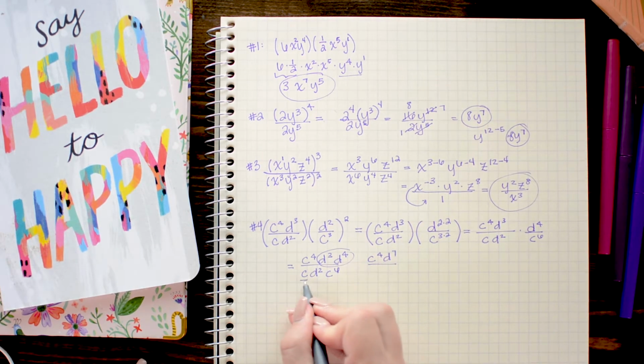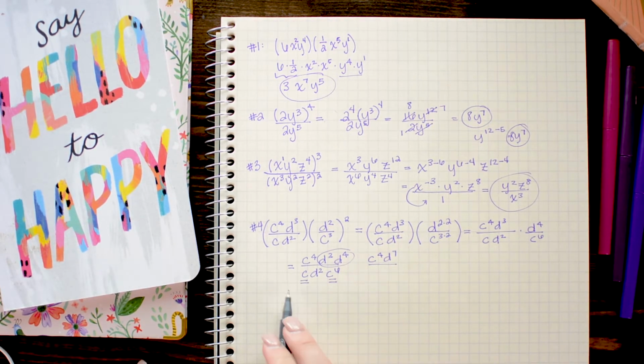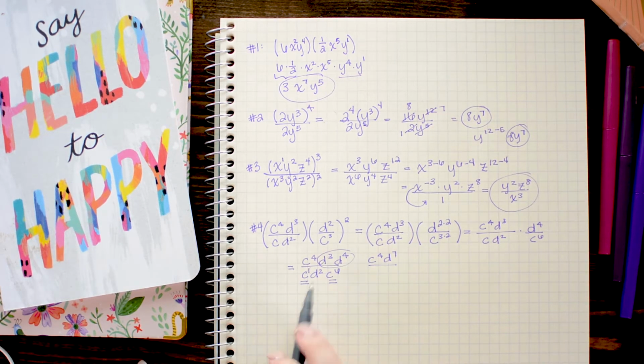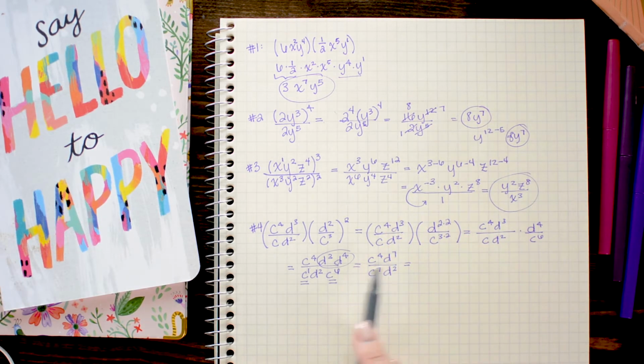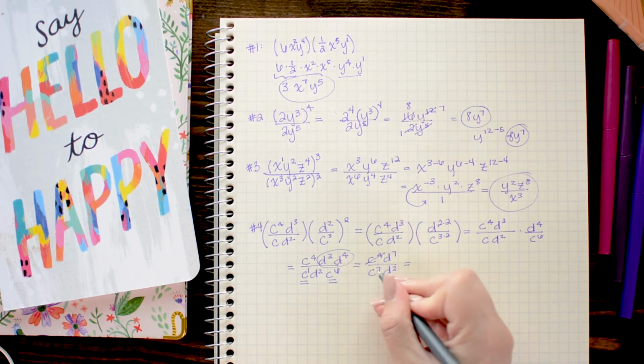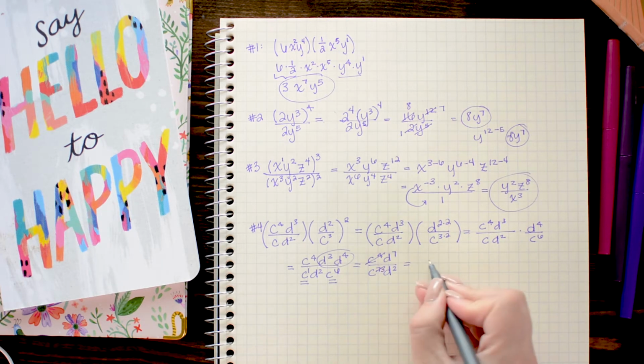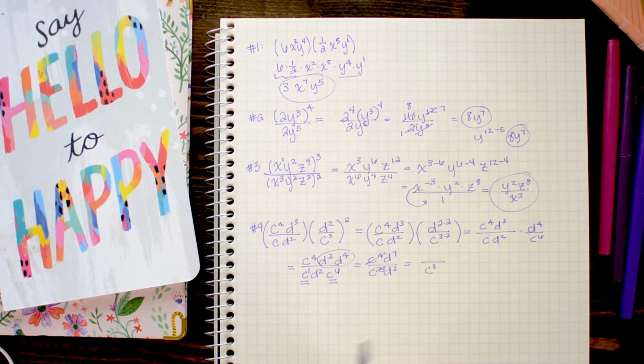And on bottom, I have a c and a c to the 6th, which I can multiply together. Remember, c is really to the first power if I don't have a power written. That becomes c to the 7th. Here I'm going to use the canceling method. Again, you could also use this subtraction method that we did here. It's totally your choice. When we cancel, I see that I have 4 c's on top and 7 c's on bottom. So 4 are going to cancel out with 4 on bottom, leaving me a c cubed on bottom.